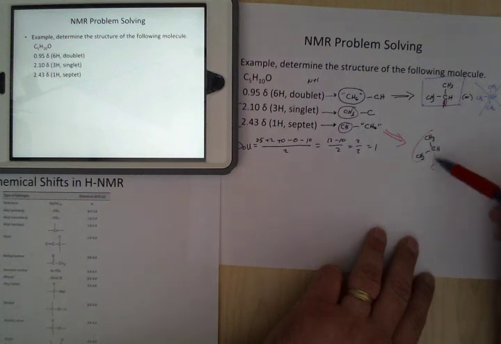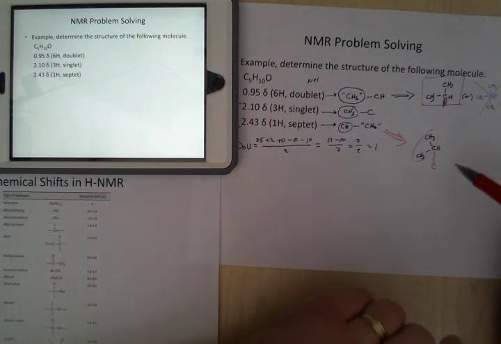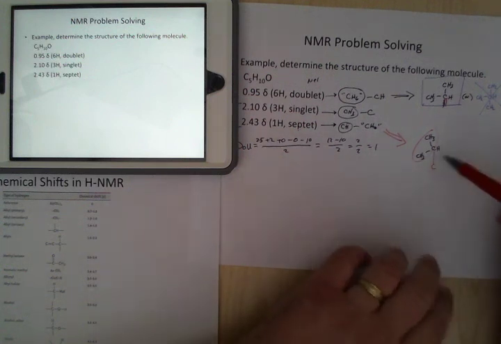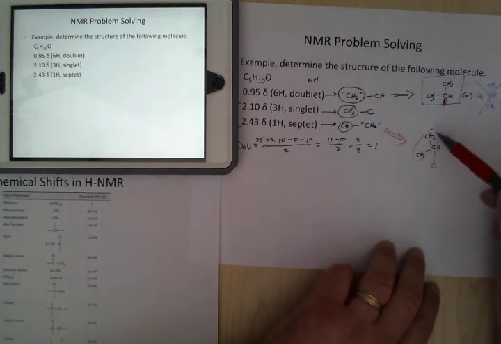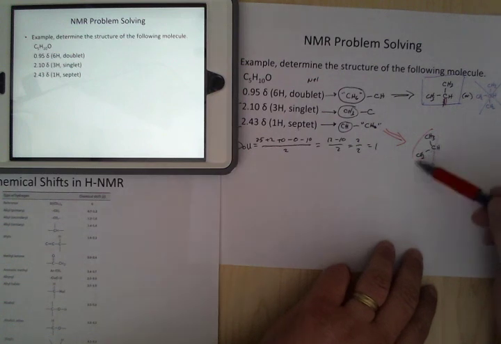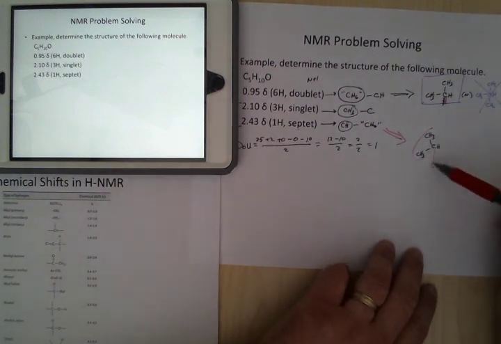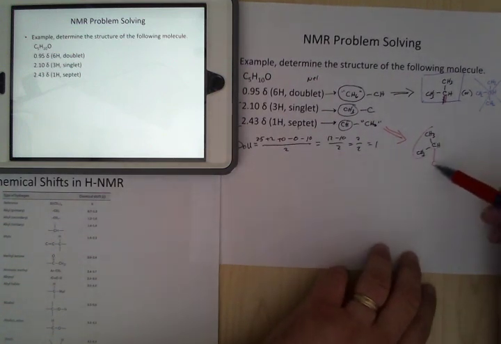So this one almost has to be connected to something that doesn't have any hydrogens on it, okay? Because otherwise this guy would be a neighbor, and it would split again. So you would get the septet from here, and if this was a CH, you would have a doublet of septets. So we have to be careful. So there's going to be something here.